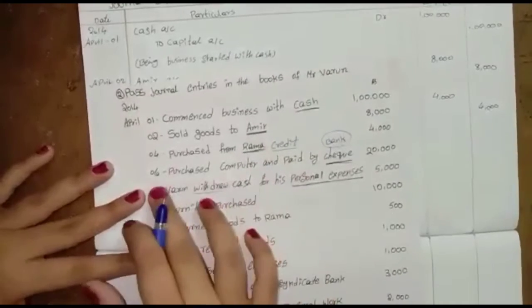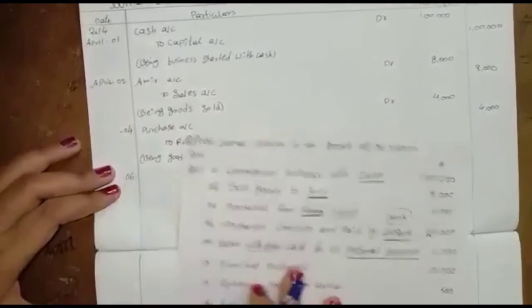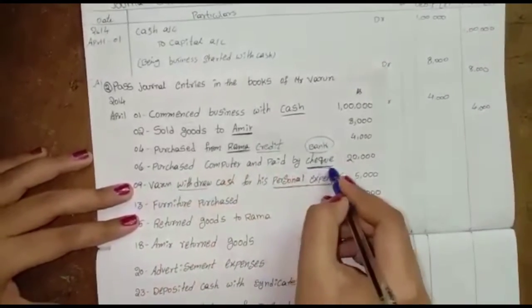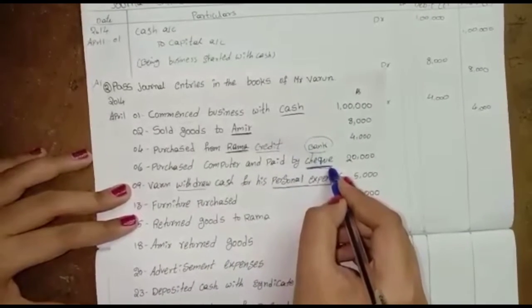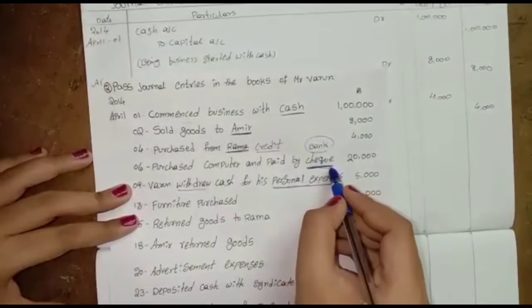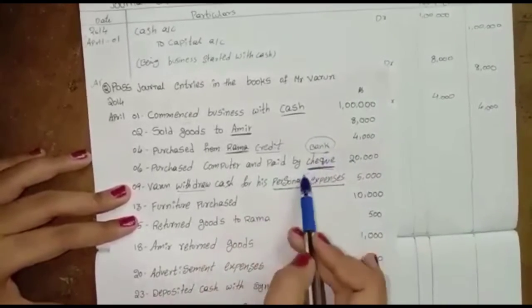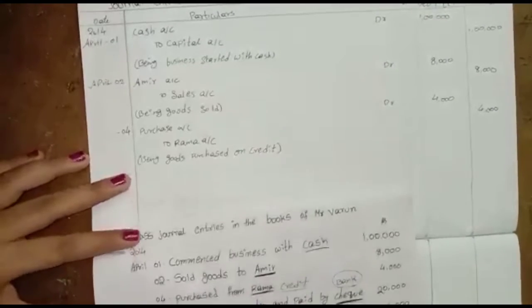And next transaction was held on April 6th. Purchased computers and paid by check. Here it is not cash. He paid by check instead of cash. So we have to write it as bank account, not check account.